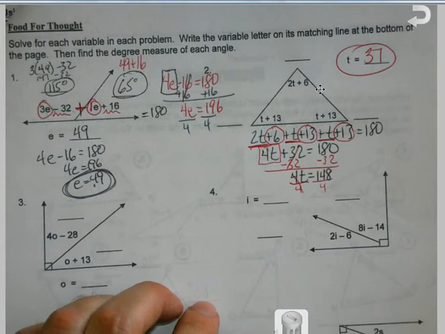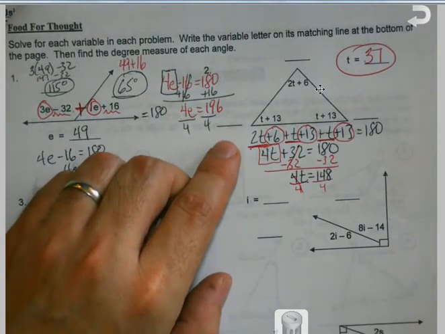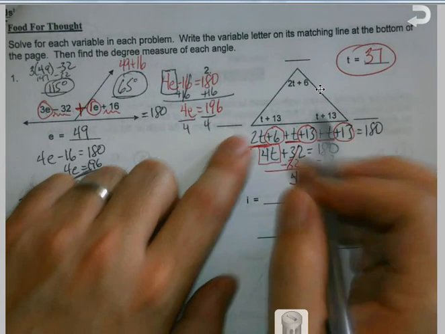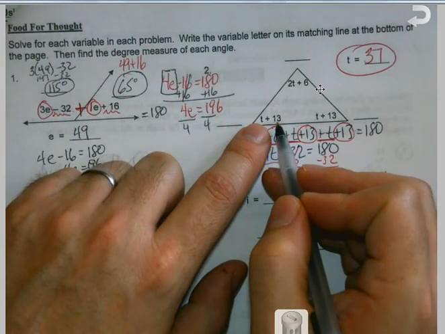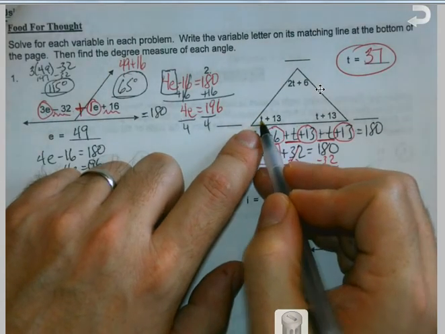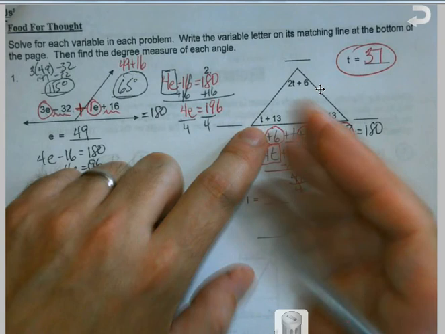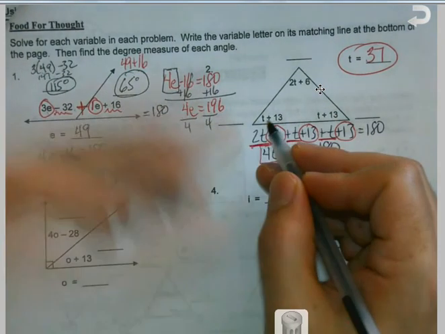I know them all. You know them all? Yeah. Oh my God. Okay. So what are they all? 80, 50, 50. Okay. You're so smart.